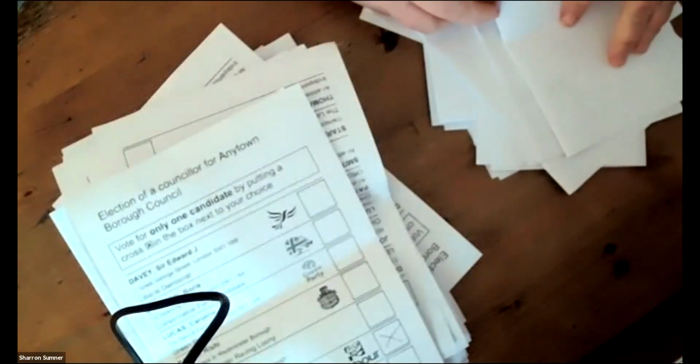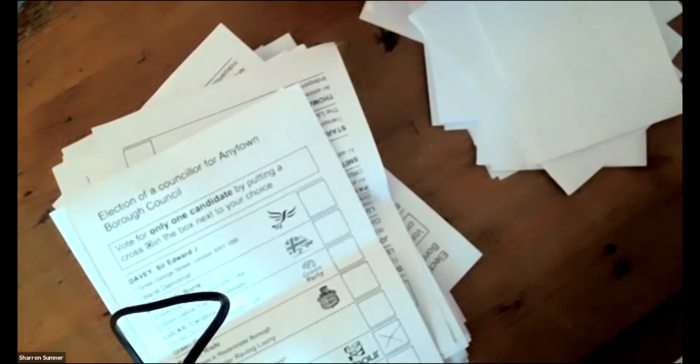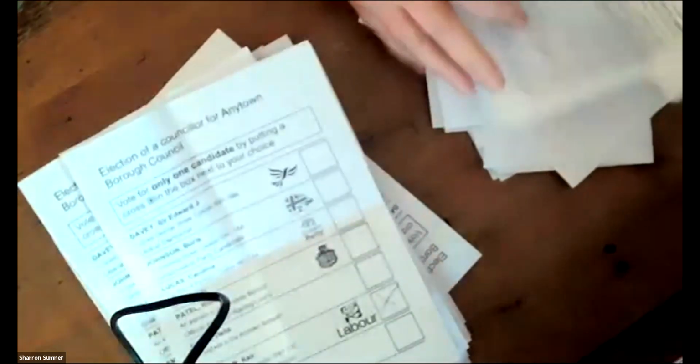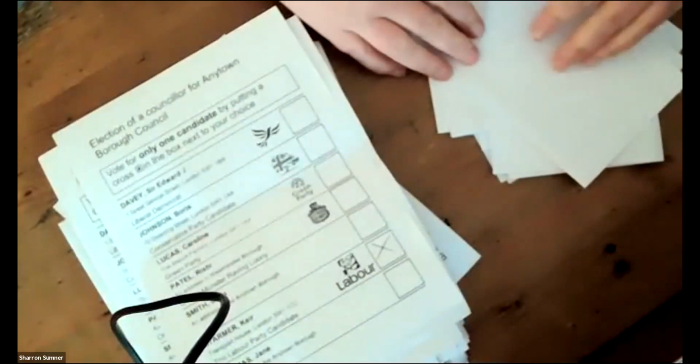They will probably go a bit quicker than this, if I'm being honest. Oh, look, that's two folded together. That's naughty. You know what, I'd make a terrible count staff. I really would. I don't know how they do it all day.